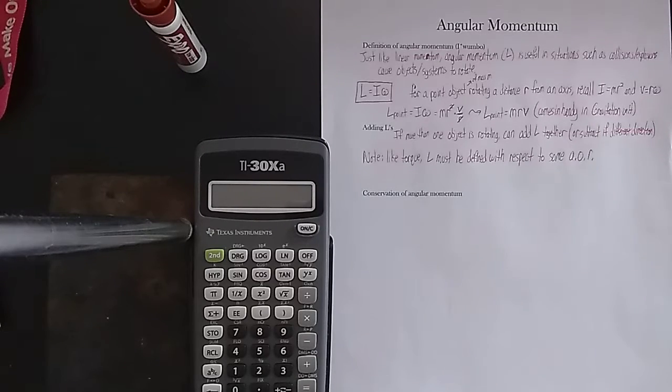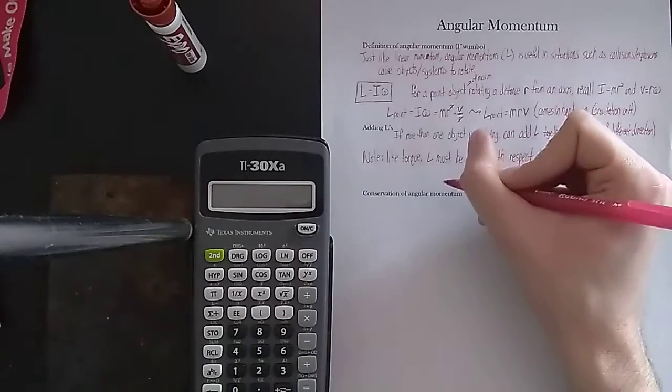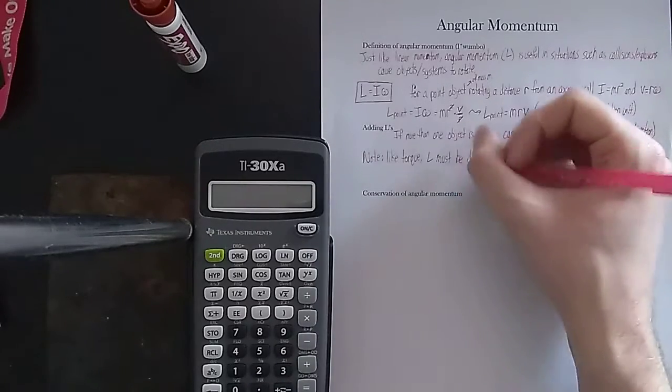All right, let's get to our example. This one's going to get a little involved here, and we got a decent amount of writing to do first. So let me draw the picture, or actually, I'll write the situation first.